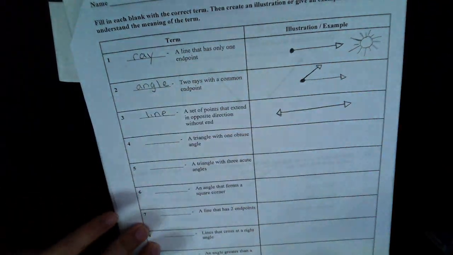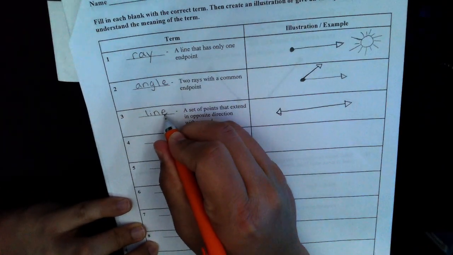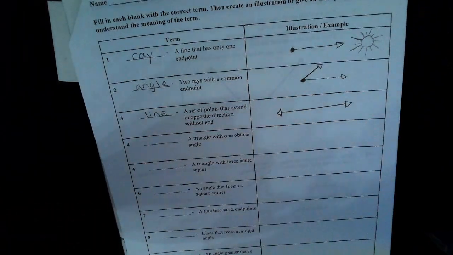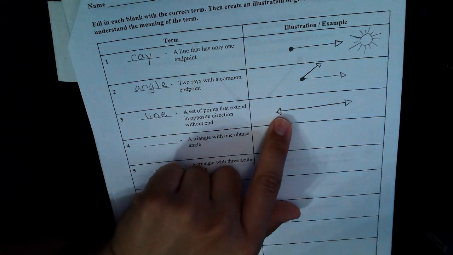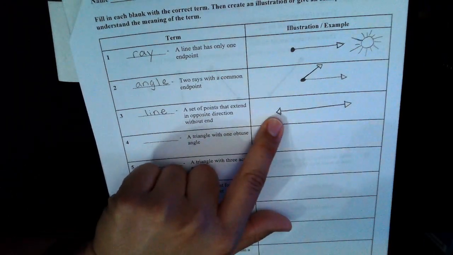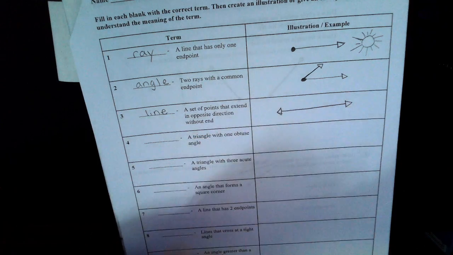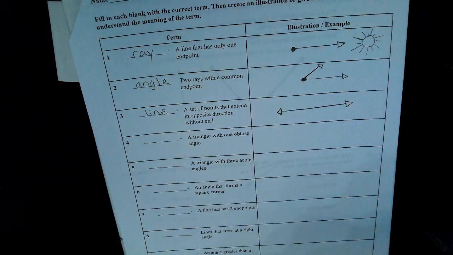This one is called a line. A line has to go on and on, forever and ever, on both sides. So neither side stops. Both of them get arrows because it goes on and on, forever and ever. Of course, I don't want to sit here and draw forever and ever, so I put arrows to show.